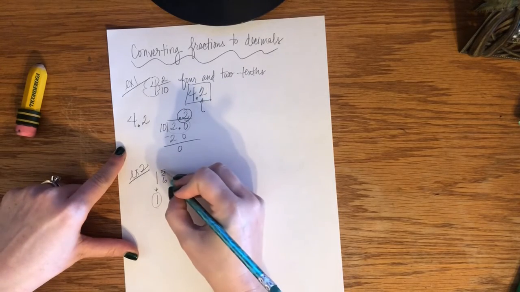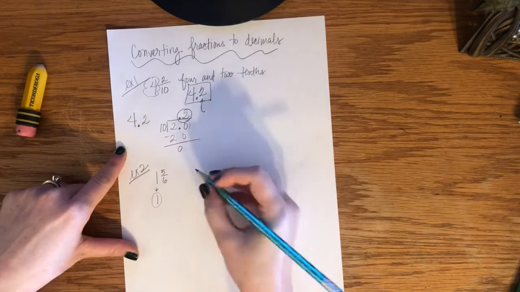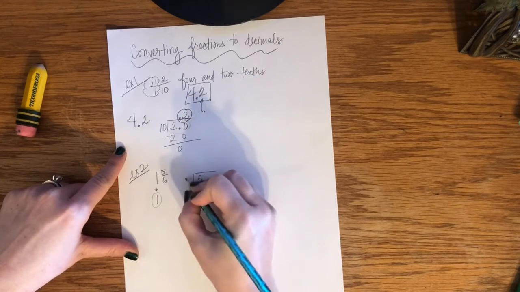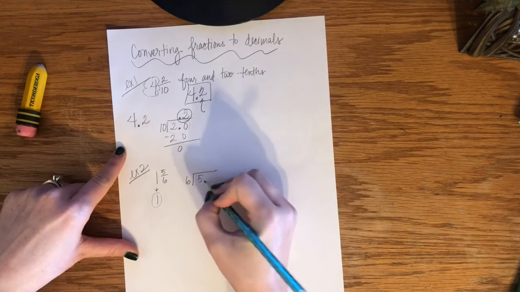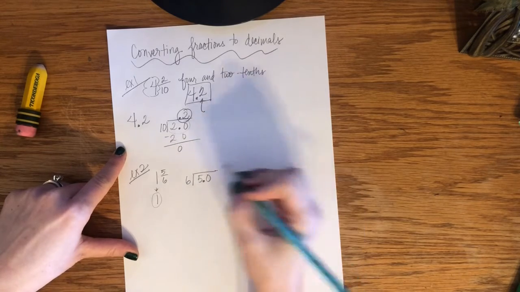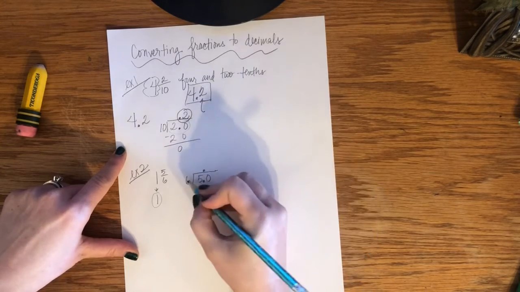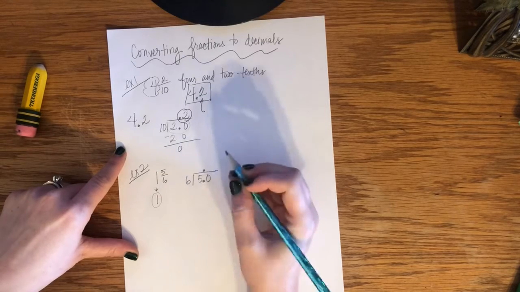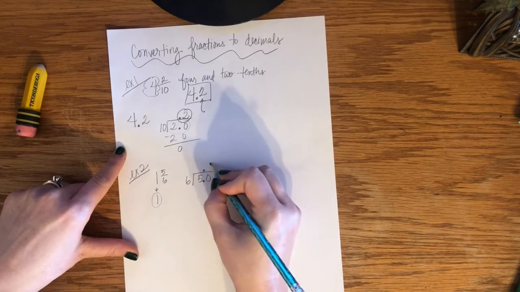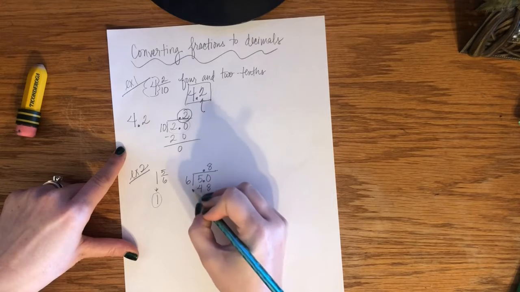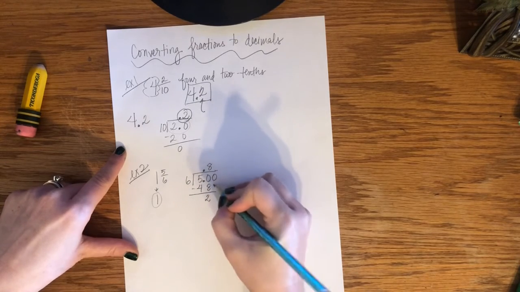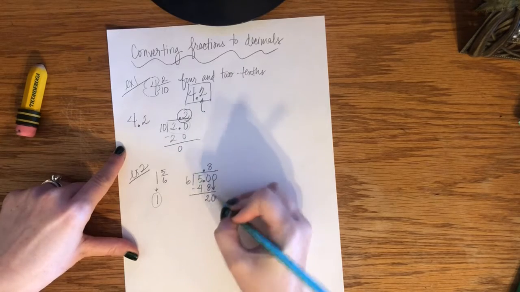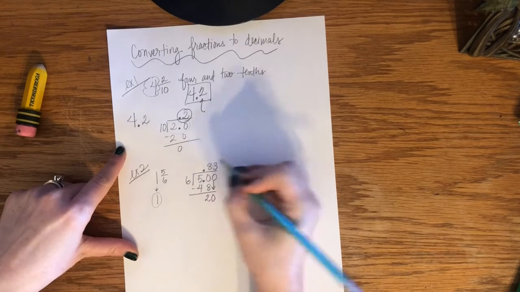Remember, a fraction just means the number on top divided by the number on bottom. So 5/6, 5 divided by 6. Obviously 6 doesn't go into 5. So I've got to do that same thing I did above, which is 0.0. Bring the decimal up. 6 goes into 50. Well, 6 times 8 is 48. I get 2 remaining. I'm going to add another 0, drop it down. 6 goes into 20 3 times.